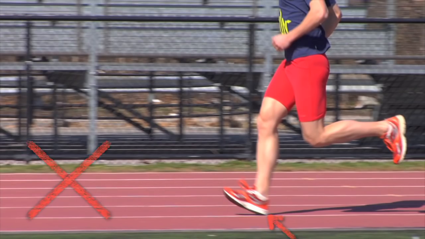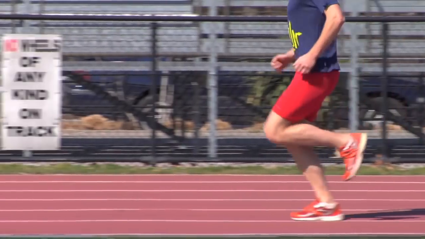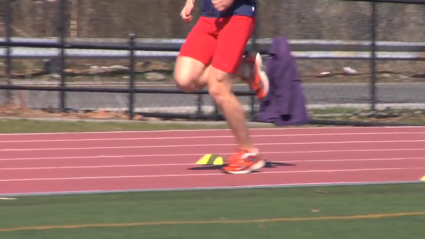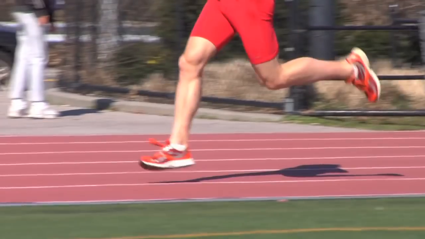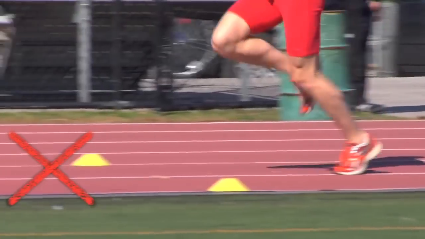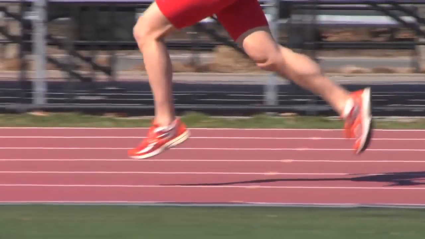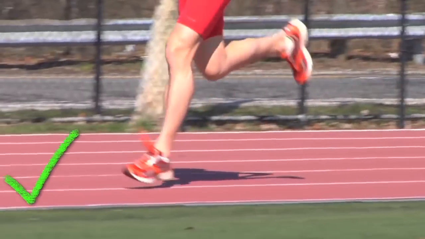Both these actions direct force down into the ground without generating much pushback to propel the body forward. Notice that this adjustment, to running way up on the tiptoes, is different from running on the balls of the feet. It's also inefficient, as the runner can't generate enough force to propel himself forward.